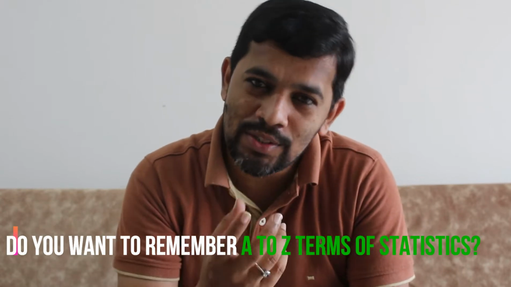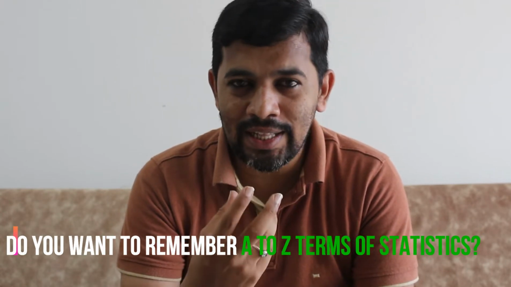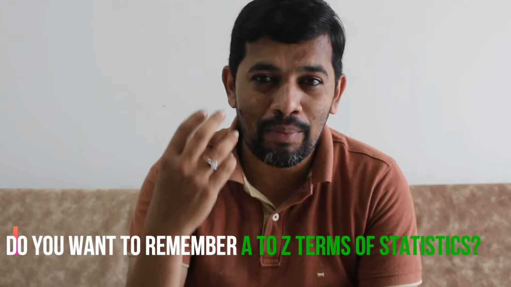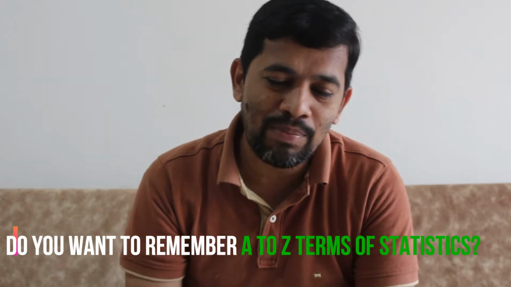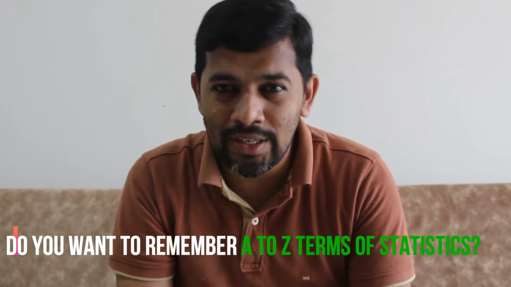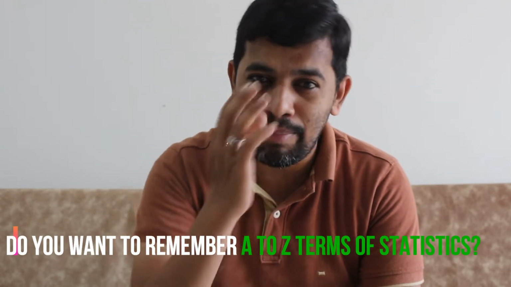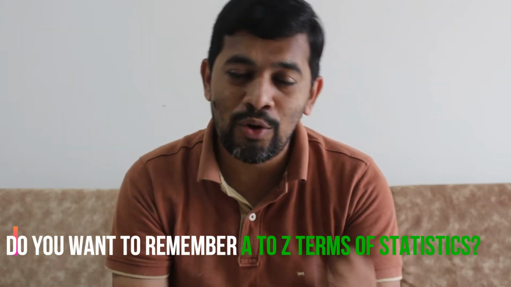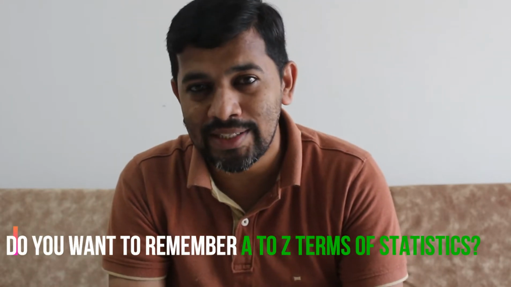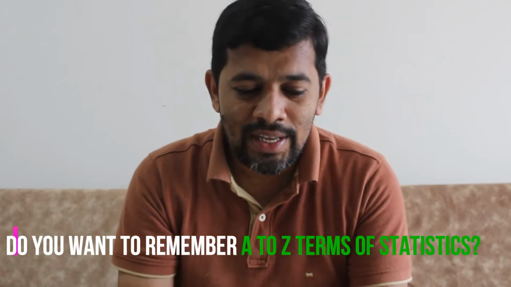And why I chose this concept is that when we say A for apple, the brain tries to visualize that image and retain it, right? Exactly the same thing. These are all technical terms, and if you learn them by alphabet, your statistics knowledge can be improved, and you will have strong proficiency in statistics. Let's start with A.